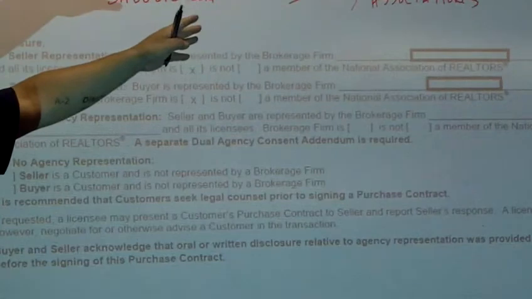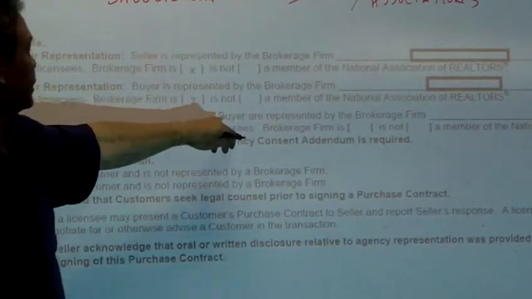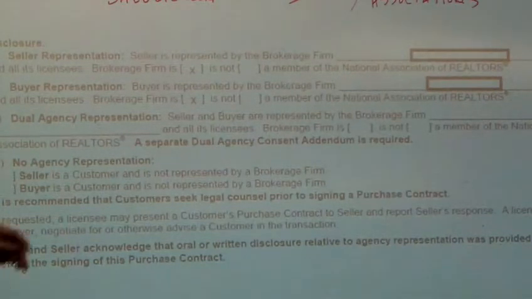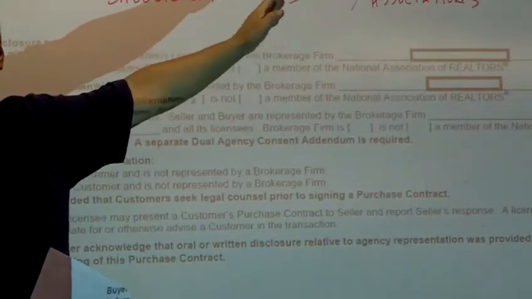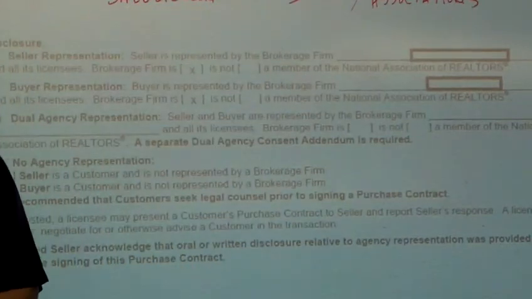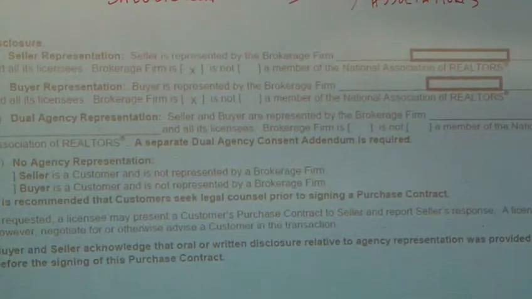I don't have to be a member of the board to sell real estate. So that's why it says is or is not. Okay, good question. Does that make sense? It is a common misconception that all brokers are realtors. That's not the case. In fact, by looking at the numbers, most aren't realtors. Most commercial brokers are not realtors. Okay? Good. That's good discussion.